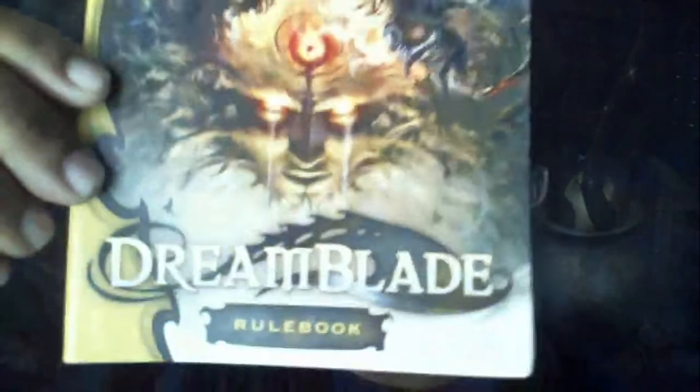There's a game called Dream Blade that's been canceled. Dream Blade is a miniatures game that was created by Wizards of the Coast, and it was a combination miniatures game and card game that played on a board. And the setting for Dream Blade, oh shoot, I actually have something here. I'll hold it up. Dream Blade rule book. Let's see if I can find some artwork here.